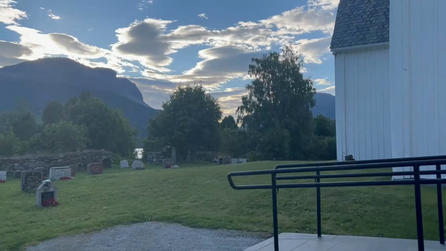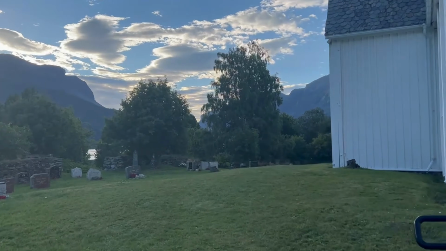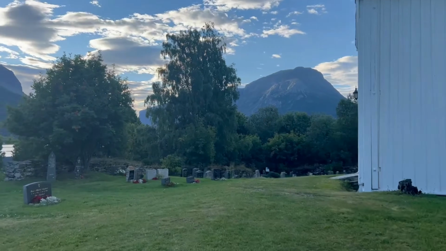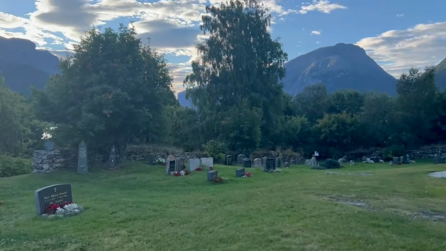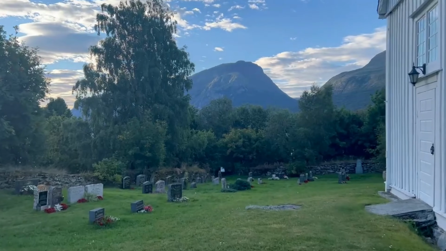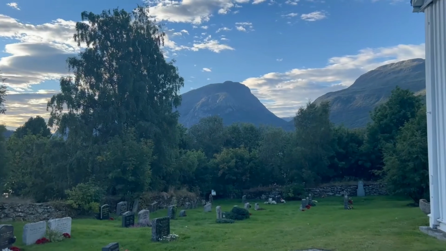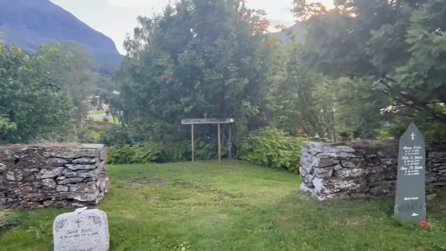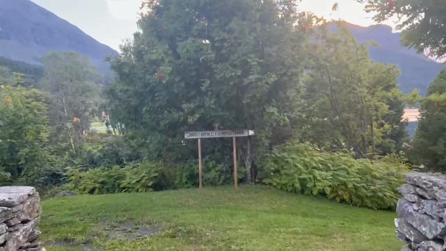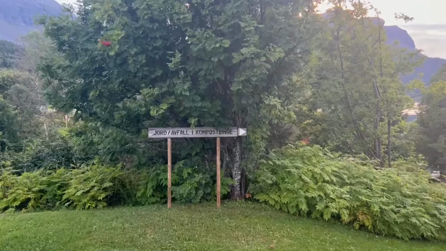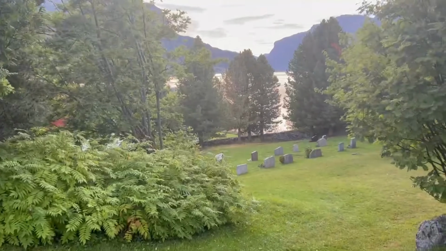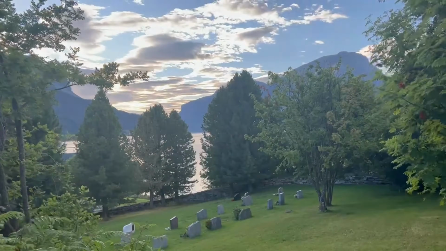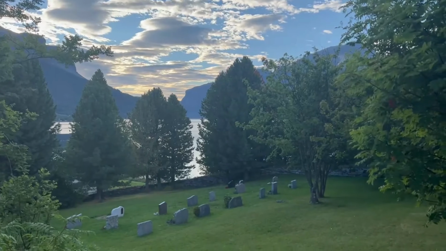And then after the service, if you want to reflect on things, or maybe you're feeling down because you had a relative buried here and it brought some sad memories of them passing away, you can take a short stroll here. Let's see, it just says Jord Outfall. The cemetery keeps on going, but look at the backdrop here. A valley with a fjord.